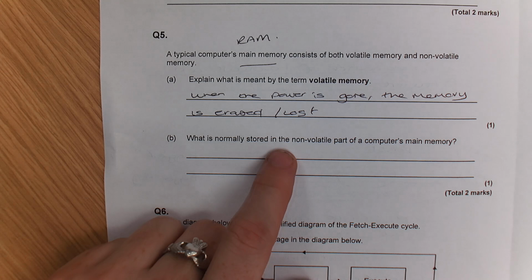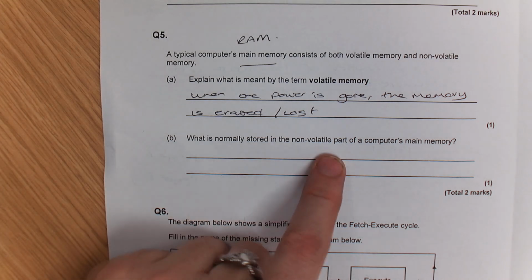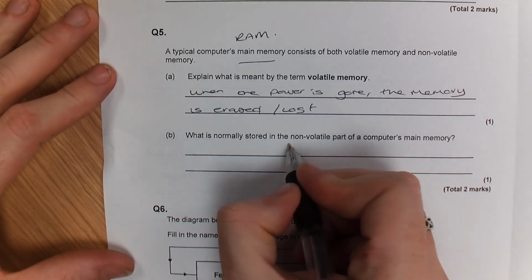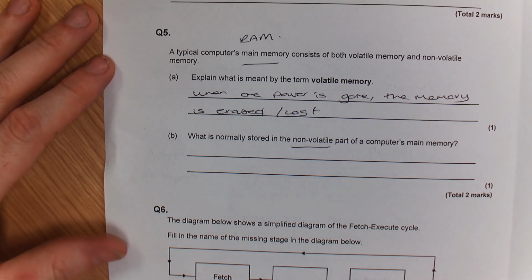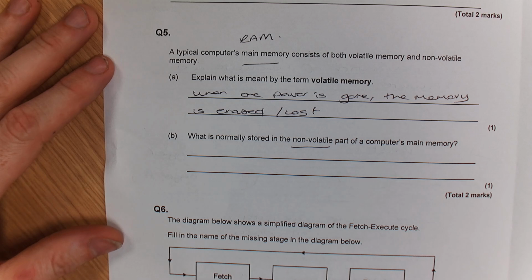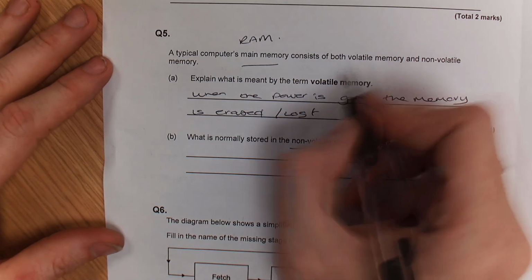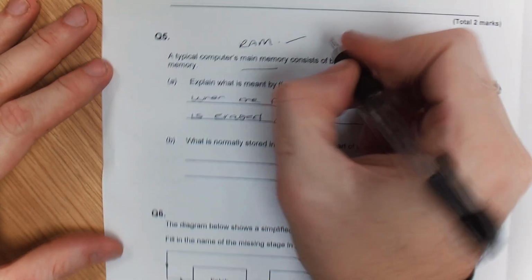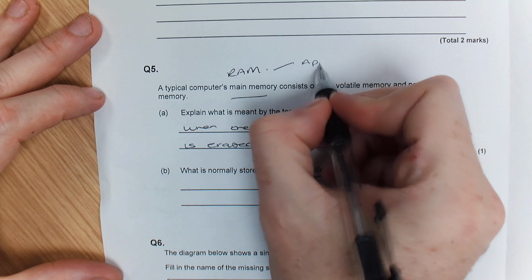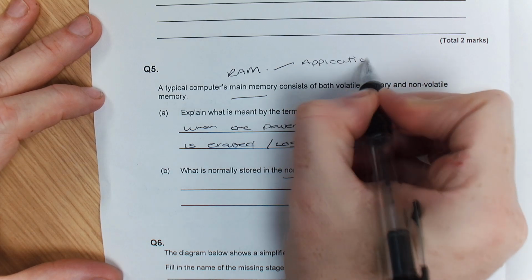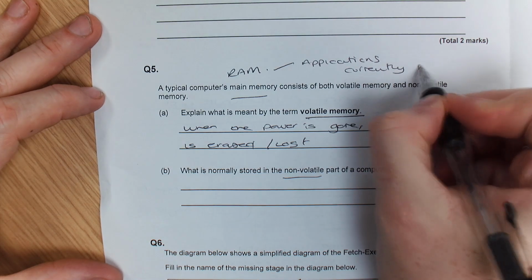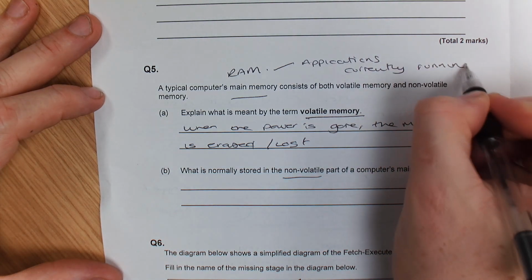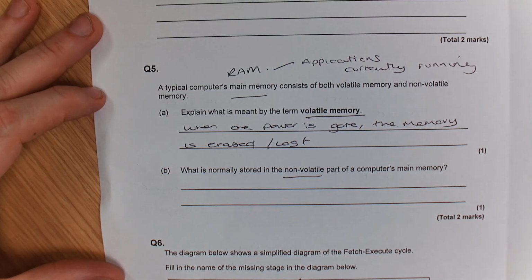What is normally stored in the non-volatile, right? Some people, if you've not read that properly, would have gone to the wrong answer, which would have been applications, because that's stored in the RAM. So in the volatile part, in the RAM, that's where your applications currently running, I might add, are stored. Non-volatile is your BIOS chip, all right?